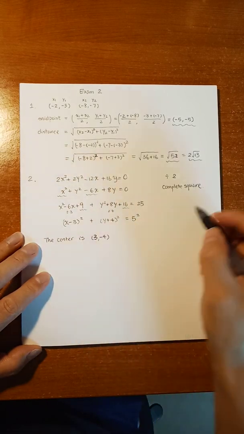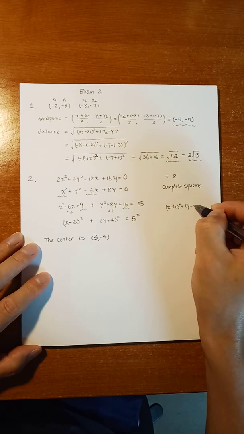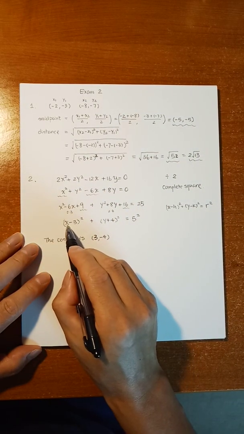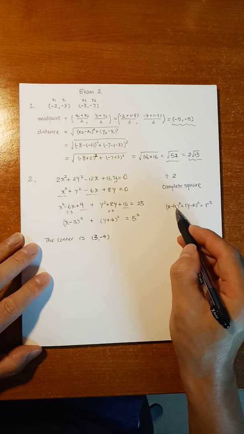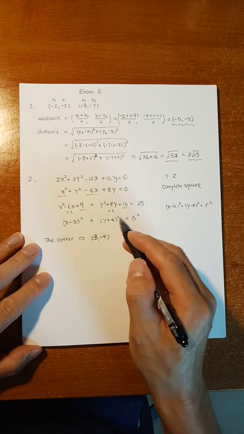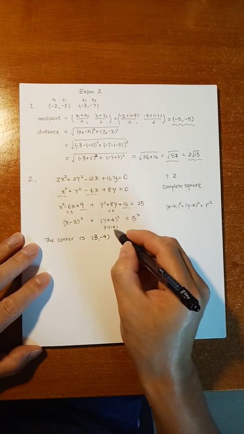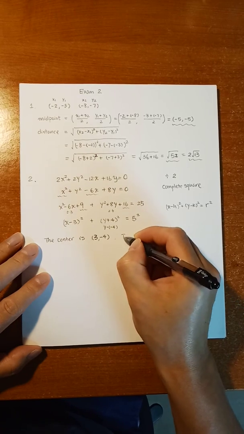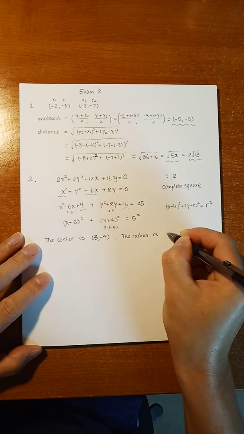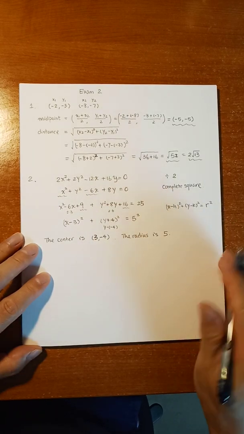Be careful, in the formula it is x minus h square plus y minus k square is equal to r square. So here is x minus 3, so it's exactly the subtraction, so h is equal to 3. But this place is y plus 4, you have to write y minus negative 4. So we get k equal to negative 4. And the radius is 5. It's not 25. 25 is the radius squared. Radius is 5.